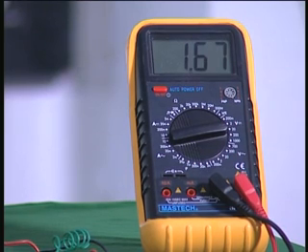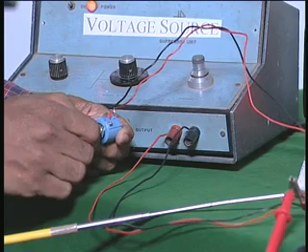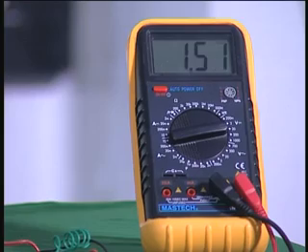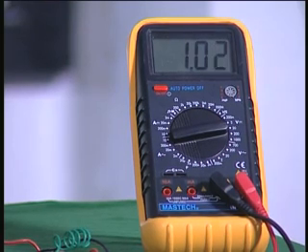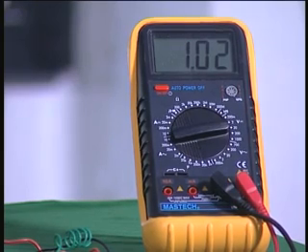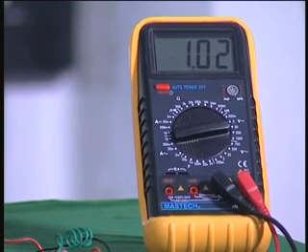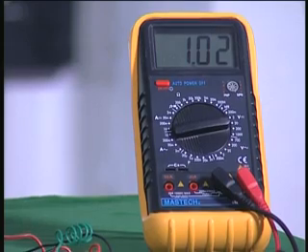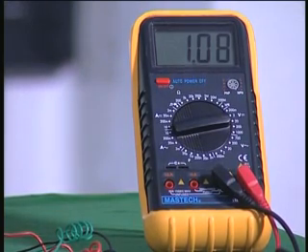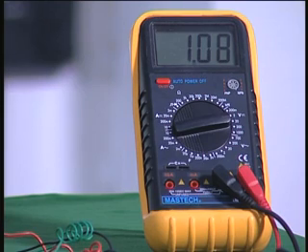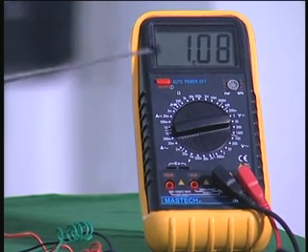I keep on decreasing the voltage slowly, and when it comes to about 1 volt I will stop. It is now 1.34, it is 1.1, so it is about 1.02. So now I have stopped this. Previously it was about 2.18, so maybe I can make it 1.09, okay, 1.08. Now it is half the value that I measured previously, 1.08.